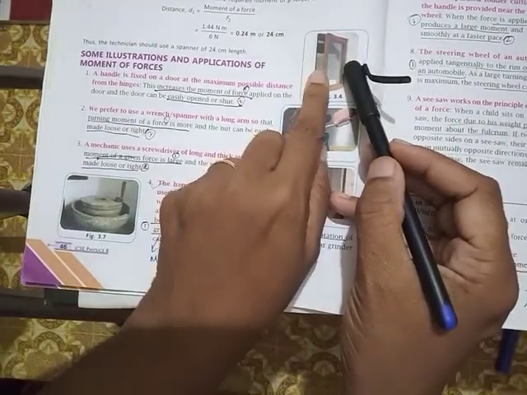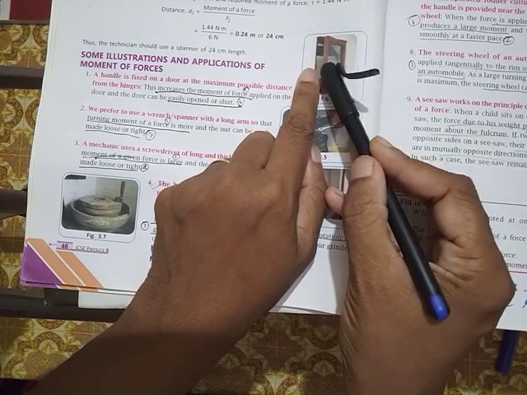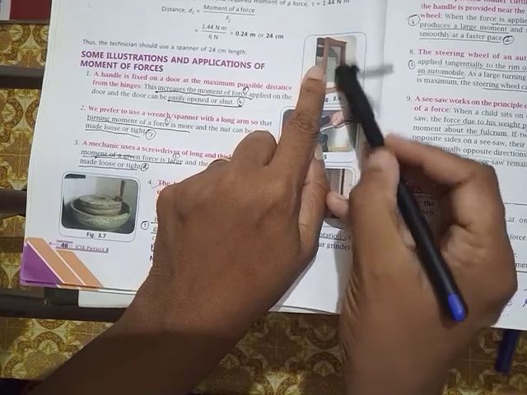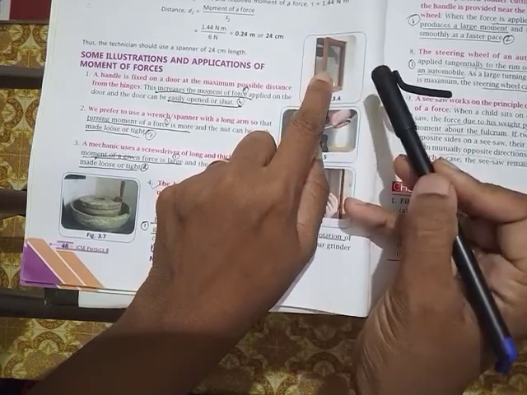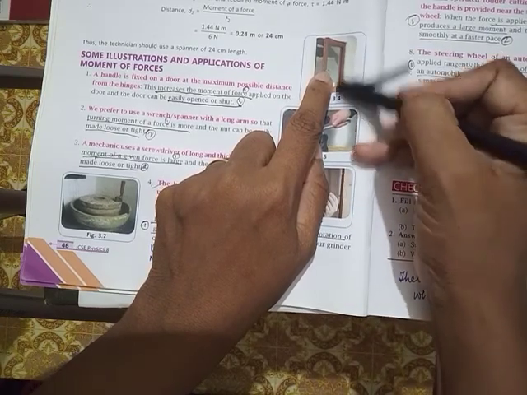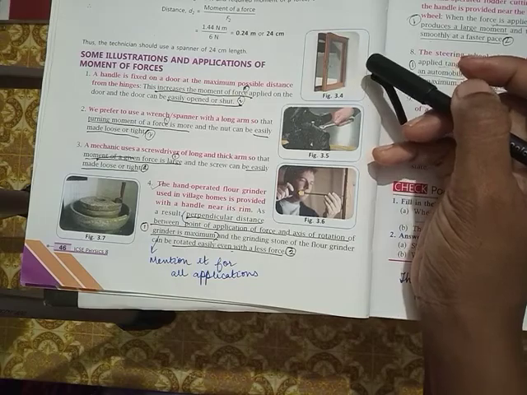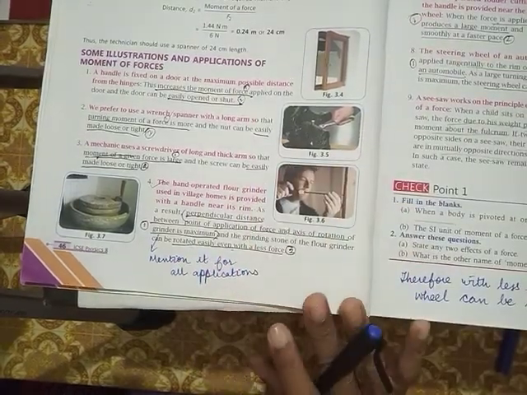Okay, so here it is kept at this end so that the perpendicular distance between the force and the pivot. Okay, this is the perpendicular distance. This is the point where you apply the force, and this is the pivot. So you increase this distance so that with less force you can open and close the door. Same thing will come here.